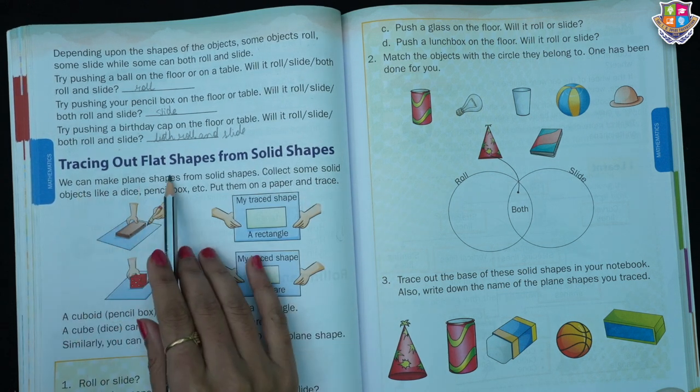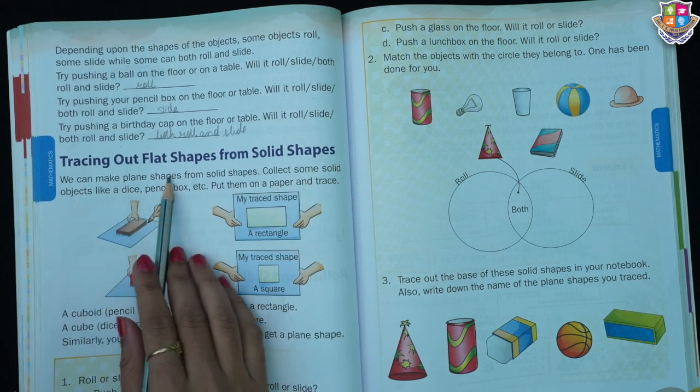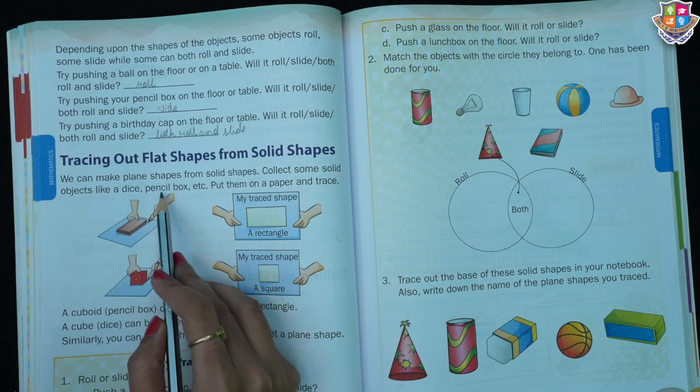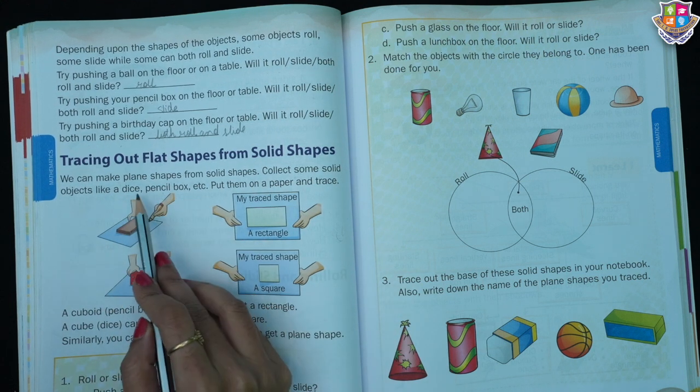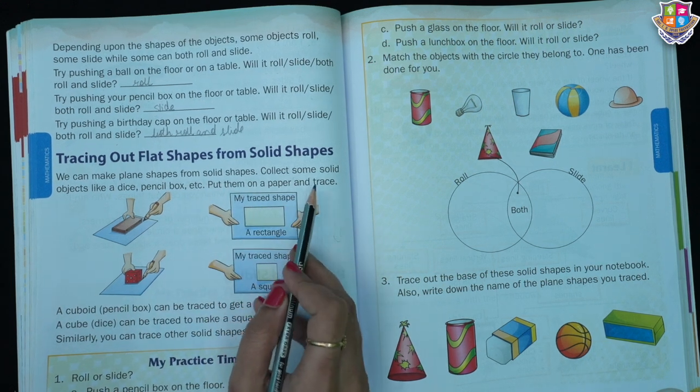Okay. Now, tracing out flat shapes from solid shapes. We can make plane shapes from solid shapes. Collect some solid objects like a dice, pencil box, etc. Put them on a paper and trace.